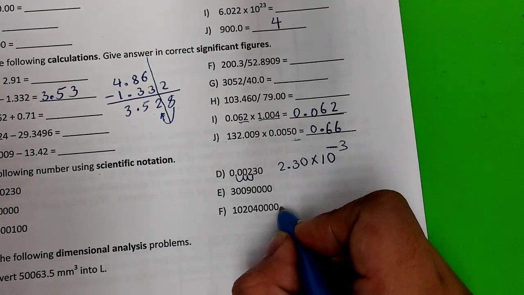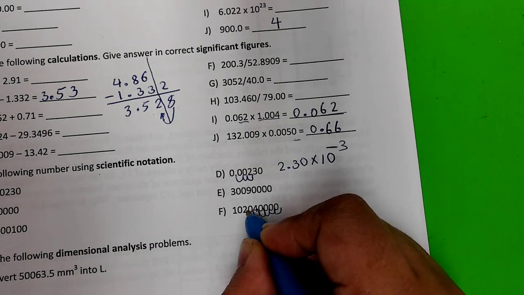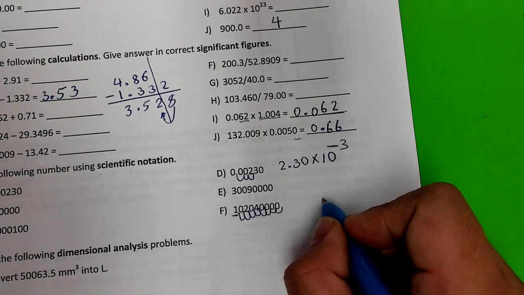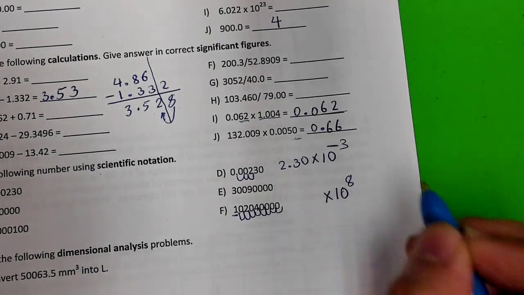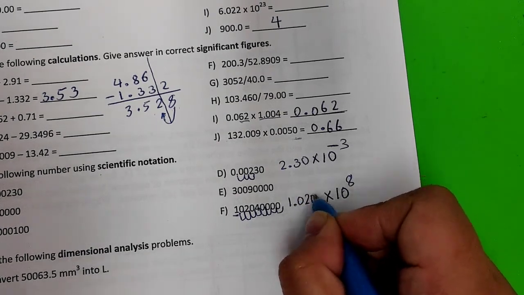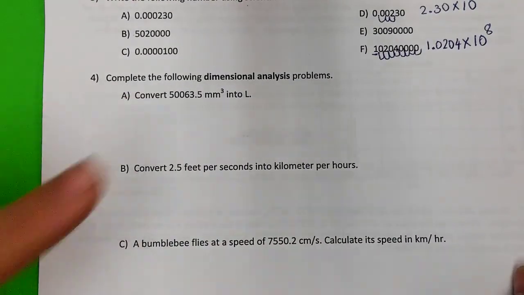This one doesn't have a decimal. I'm going to start from here. 1, 2, 3, 4, 5, 6, 7, 8. I'm going to stop because I have 1 number in the front now. Okay, I'm afraid I'm going to forget it, so I'm going to write down how much I moved. I moved 8 spaces, and I'm going to write down 1.0204. Okay, easy, right?